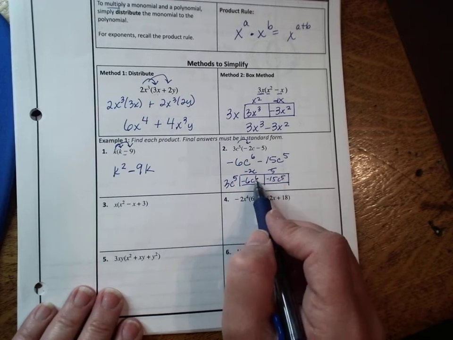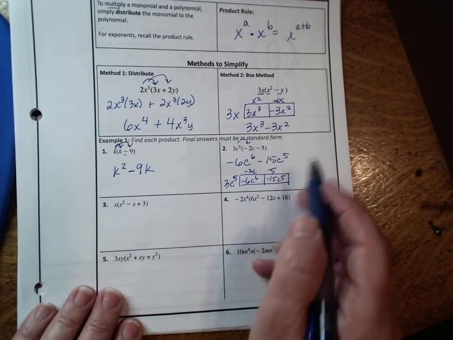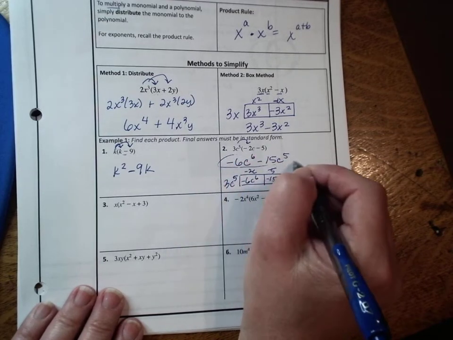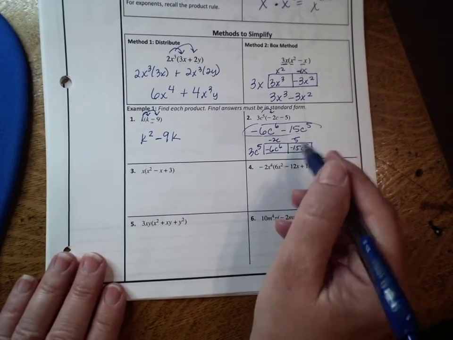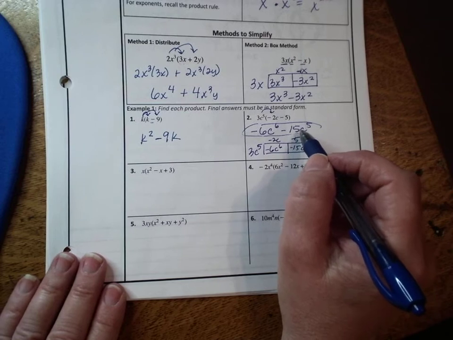Now, in numerical order, 6 and 5. So you're going to rewrite it as your final answer here. I just find distributive easier. If you want to use the box, do it. But don't forget to write your final answer out again, though.